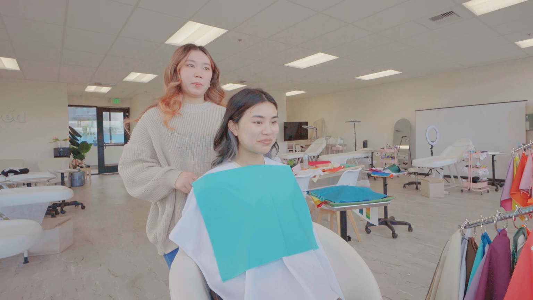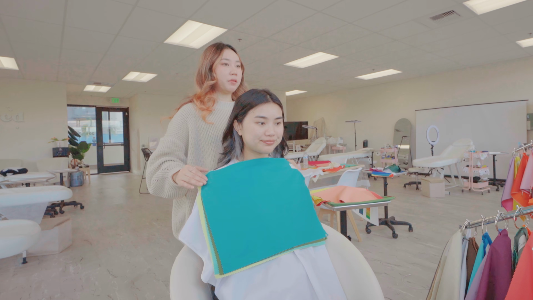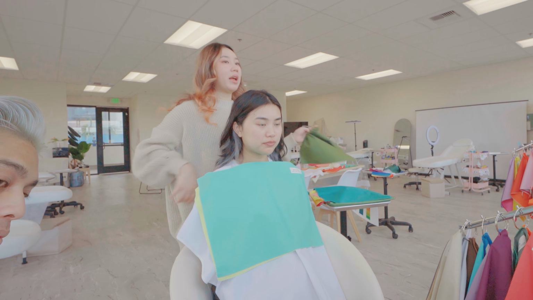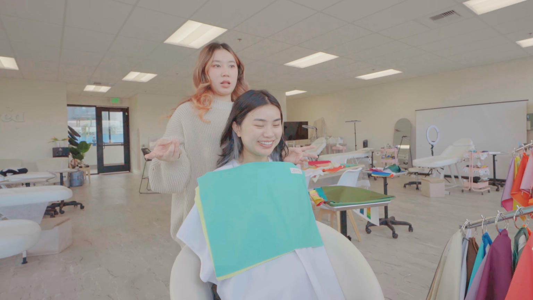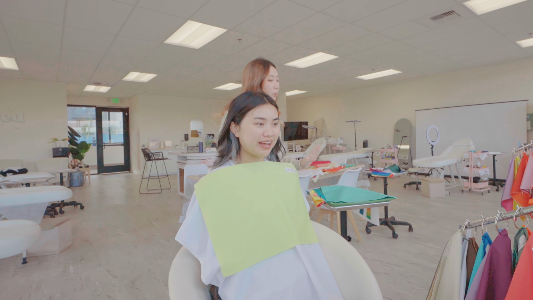I hate this one. Me too. I'm not a fan of this one. I hate this one though. I hate anything that's overly saturated on you. So you guys are opposites in that. I feel like you're going to be a light spring. I'm going to bet on a light spring.